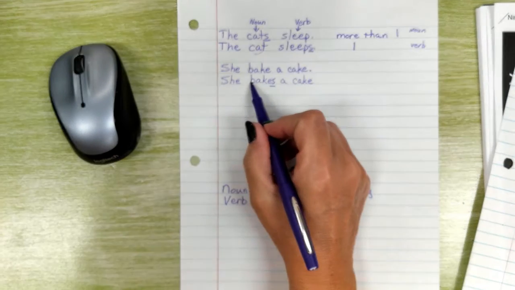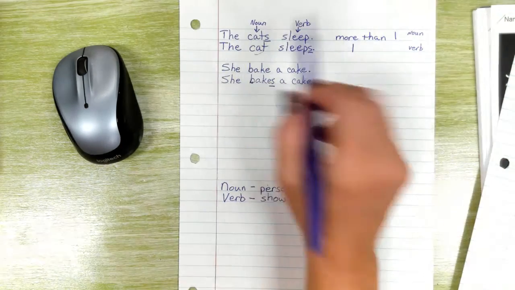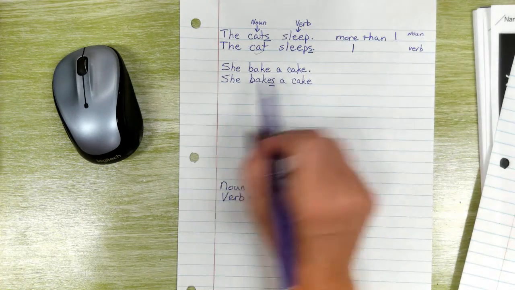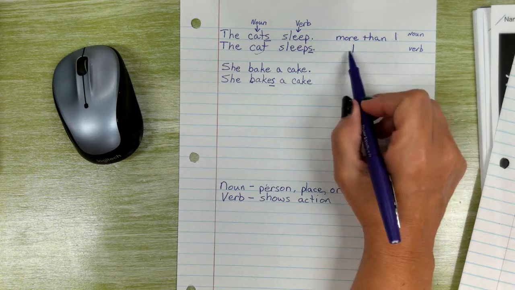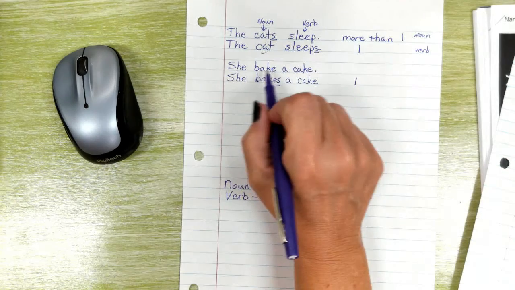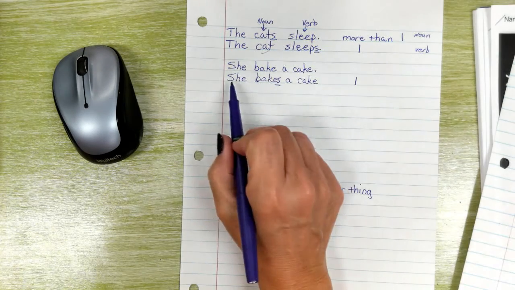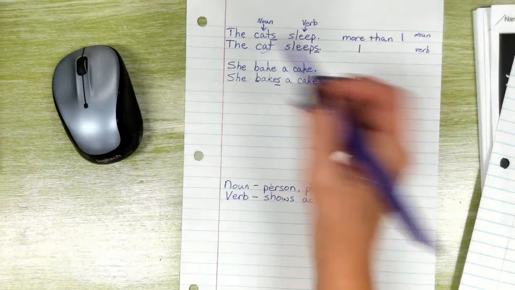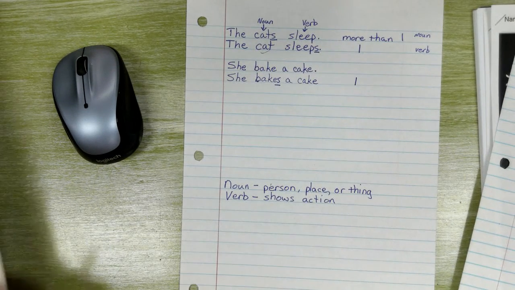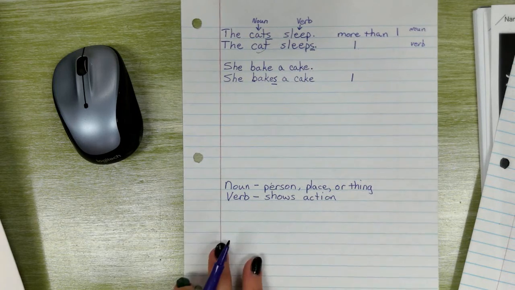In this one, she is singular. So is it talking about one? The verb is something that's doing. Yes, so it is one. She bake a cake doesn't even make sense. It would be they bake a cake. So singular, it couldn't be there. It'd have to be more than one for it to work. This is kind of confusing, I understand. So we're going to get through this together. Not to worry. Okay? One more.